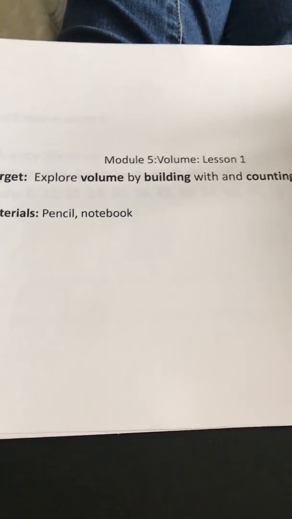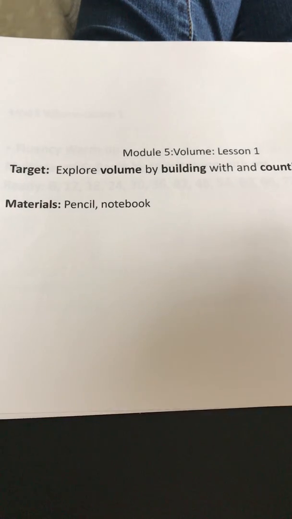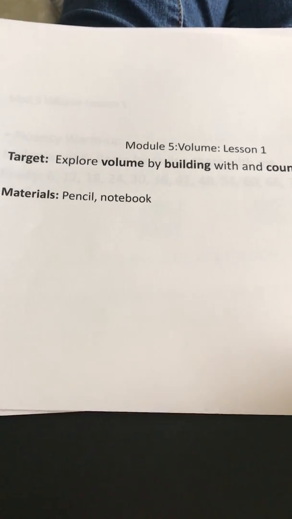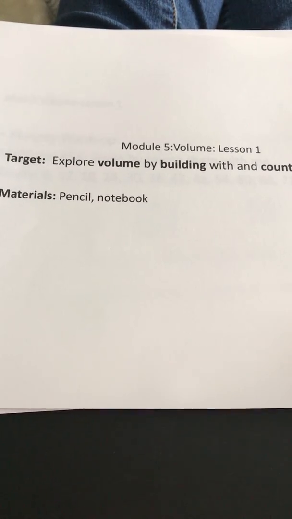So today all we're going to be doing is counting our cubes. Make sure you have a pencil and a notebook. Give you a couple of seconds to get that ready.